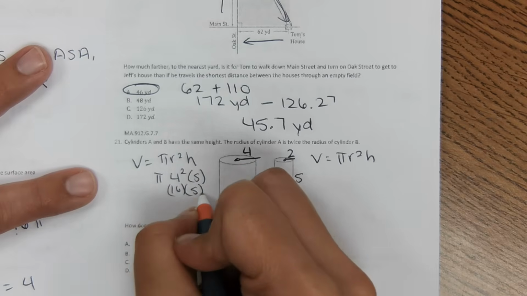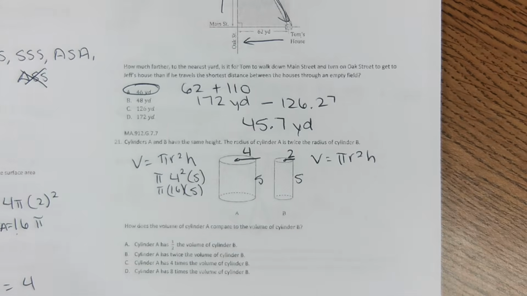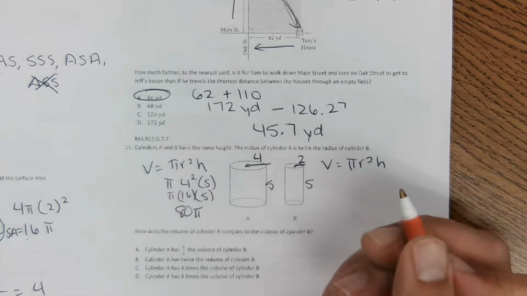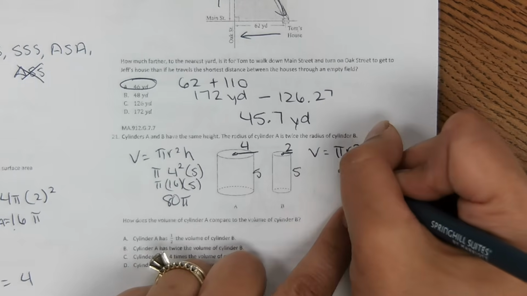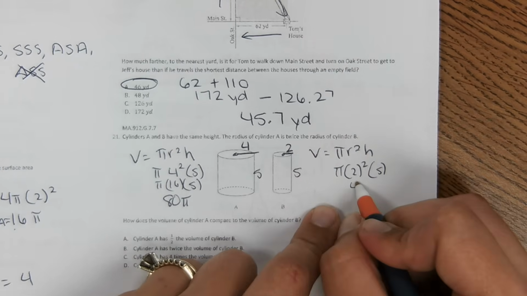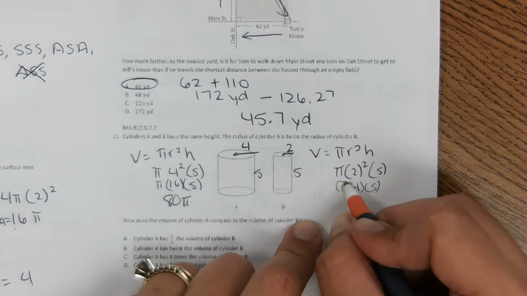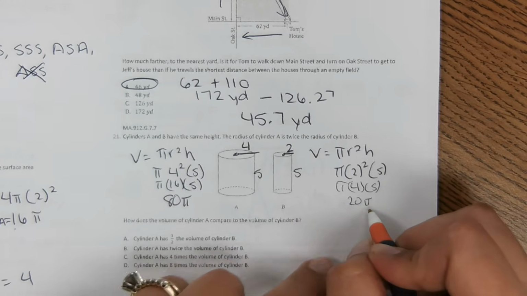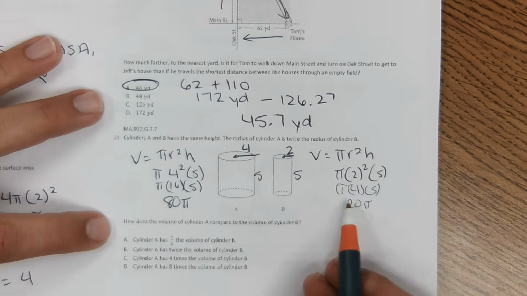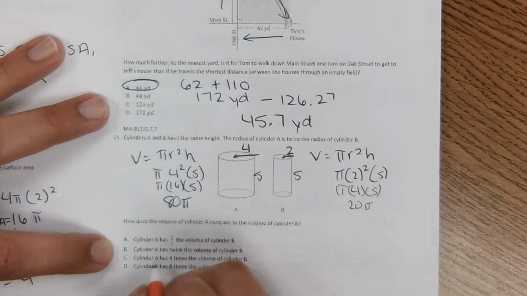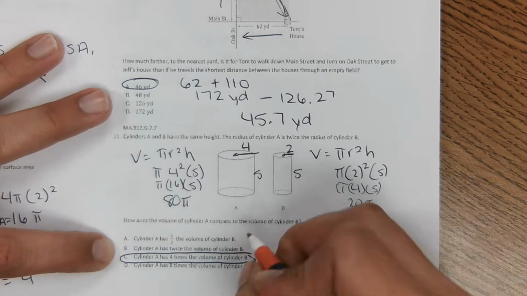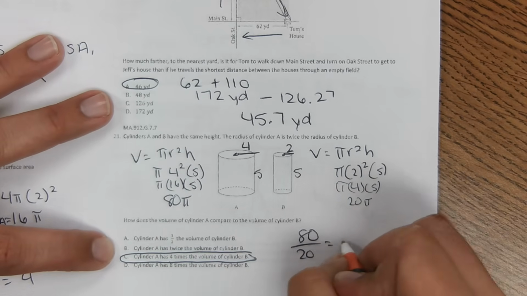16 times 5 is 80 pi. And then over here, 4 times 5 times pi would be 20 pi. It looks like it's 4 times bigger, or this one's 4 times smaller. The volume of cylinder A is 4 times the volume of cylinder B. 80 divided by 20 equals 4.